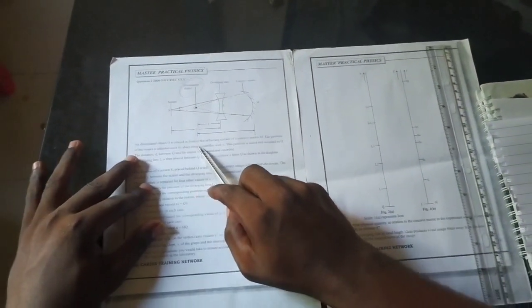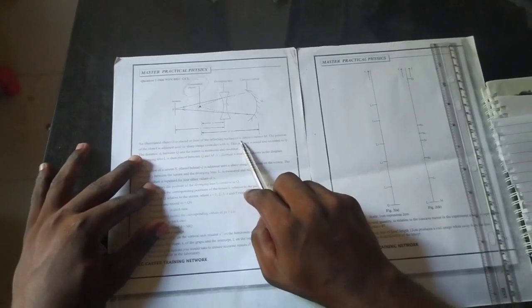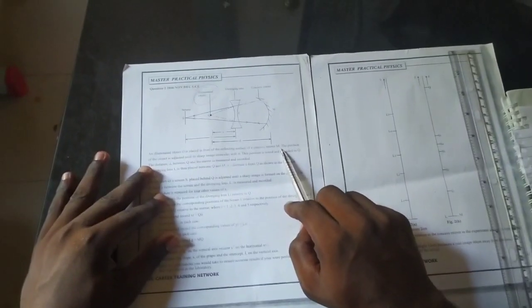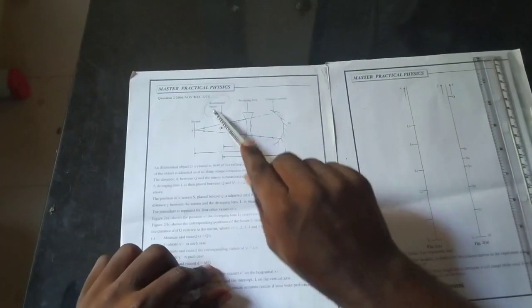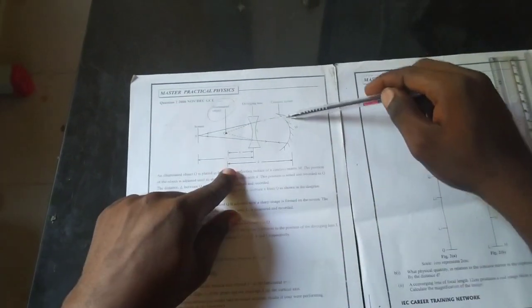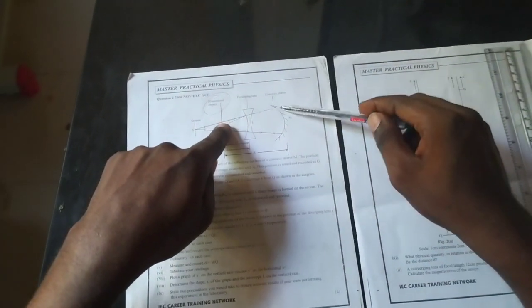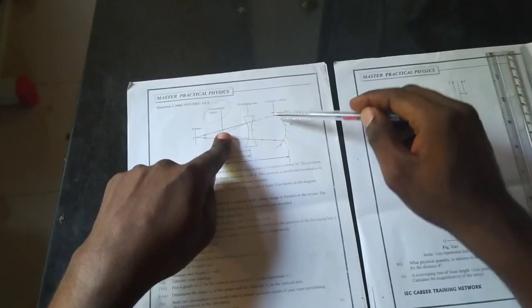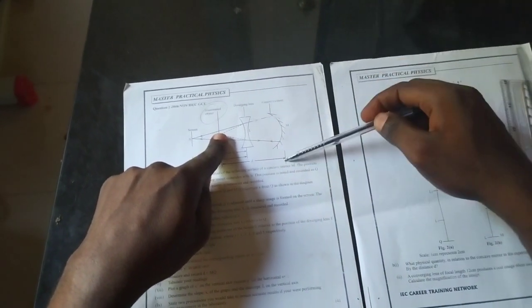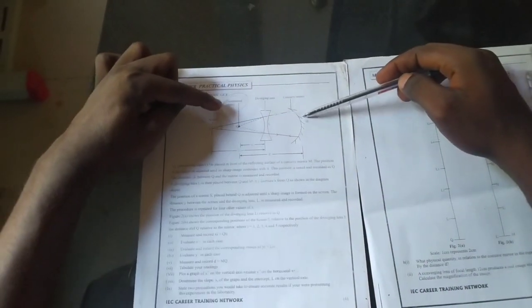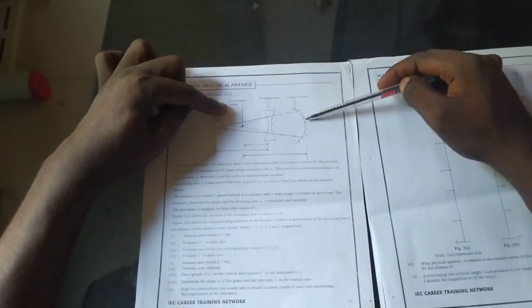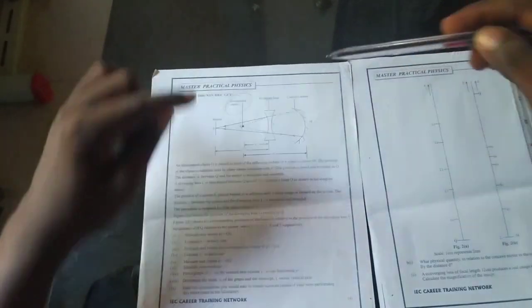An illuminated object O is placed in front of the reflecting surface of a concave mirror M. This is the illuminated object, and this is the concave mirror. You can see it's placed in front of it. This is the shiny part of it, and this is the back of the mirror. Although you don't really need to know much about this, that's why I'm showing you all of this, just for you to understand the diagram.